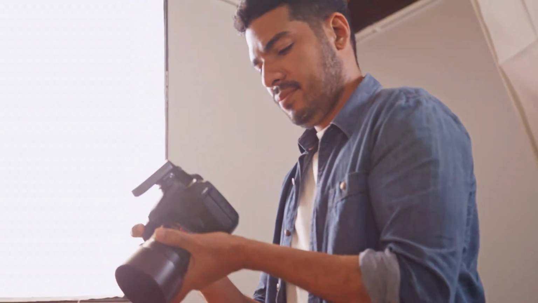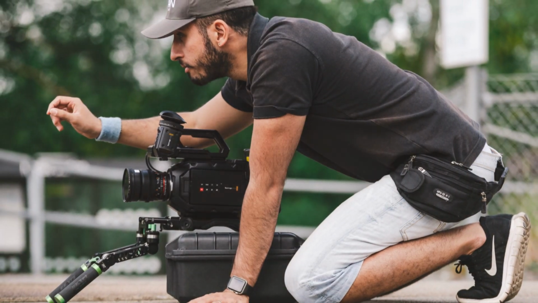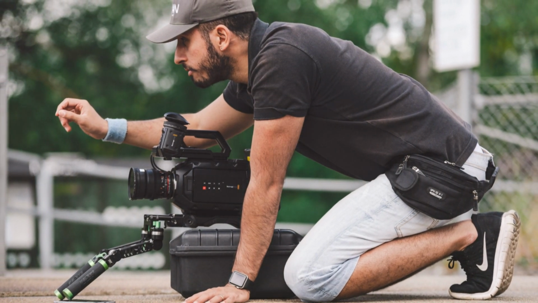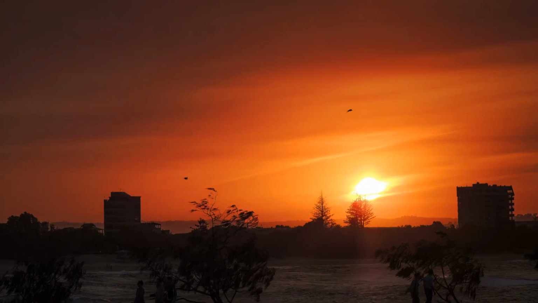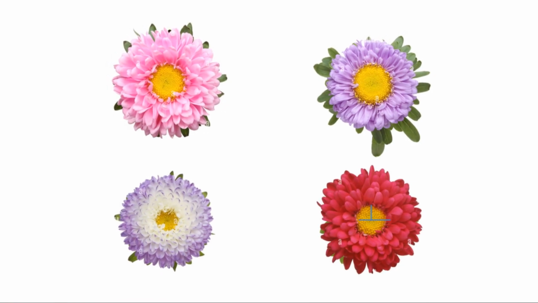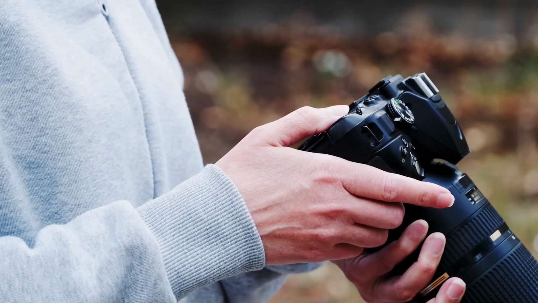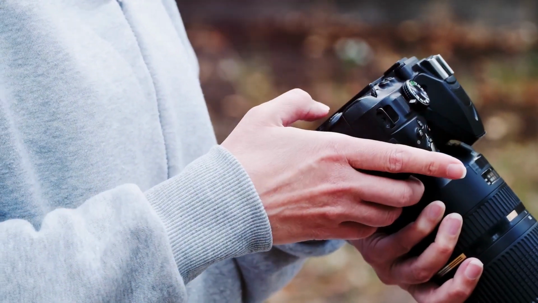Now let's explore some common mistakes photographers make when applying the rule of thirds and how to avoid them. One frequent mistake is overemphasizing the rule. While the rule of thirds is a powerful tool, relying on it too heavily can make your compositions predictable and less dynamic. Remember, it's just one of many compositional tools at your disposal.